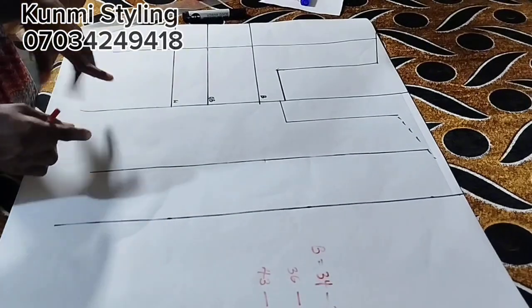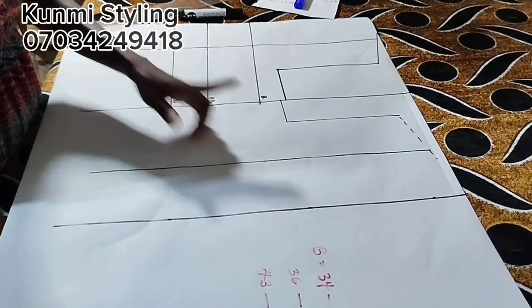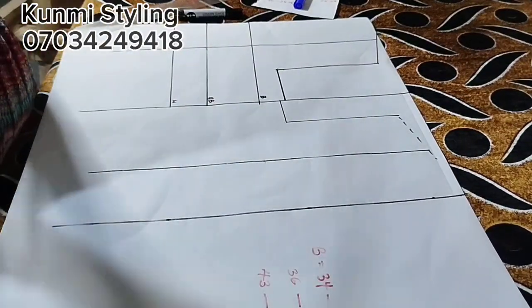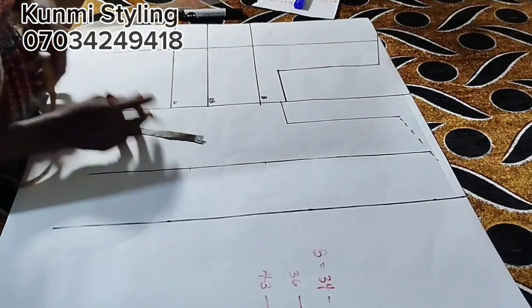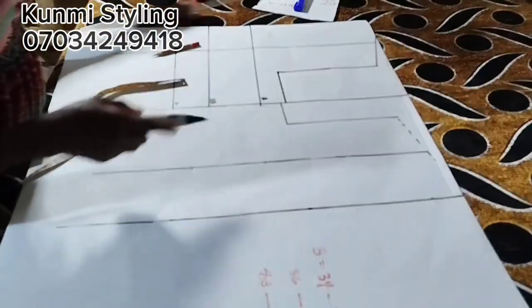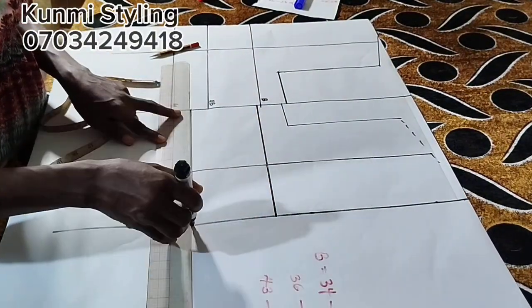So I note it down on the person's measurement in case of next time. So for this now, shoulder to bust for the front is 10, I've noted that, and shoulder to waist for the front is 16, while for the back 13.5. Do you understand? So I'll have my bust here, and I'll have my waist measurements here also. Do you understand?